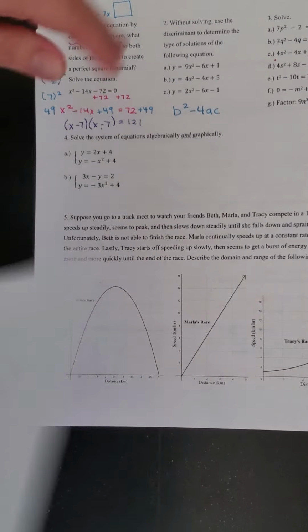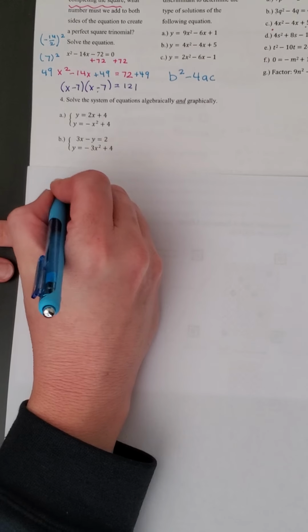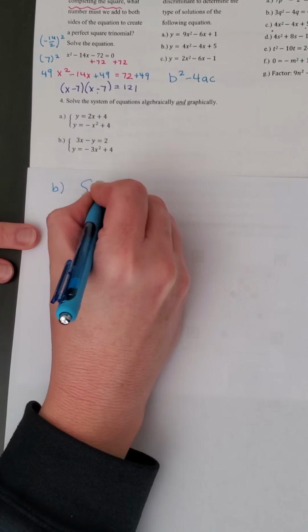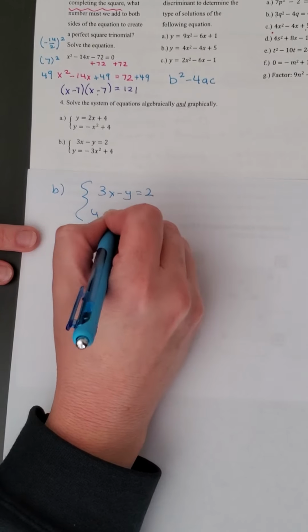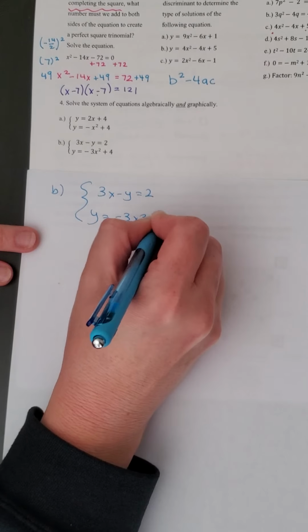All right, the next one. Solve algebraically. 3x minus y equals 2, and y equals negative 3x squared plus 4.